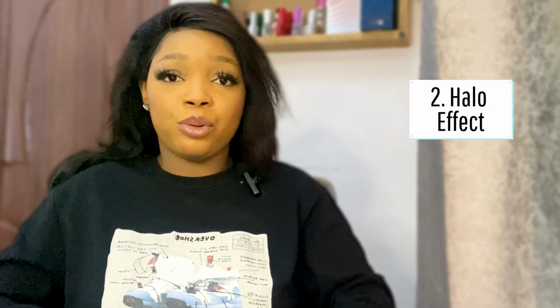Our second principle is the halo effect. In UX design, the halo effect is a bias where the user's overall impression is affected by their perception of its individual elements. Designers can use the halo effect to their advantage by creating a strong first impression of the product and by carefully considering how each element contributes to the user interface and the user experience.